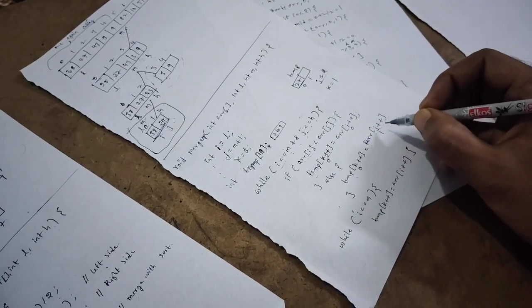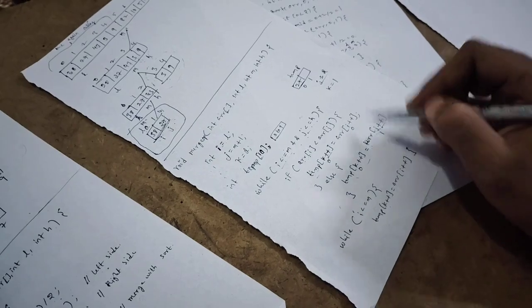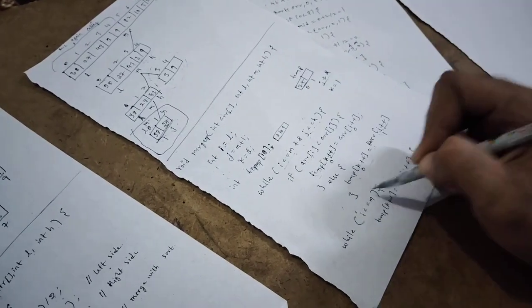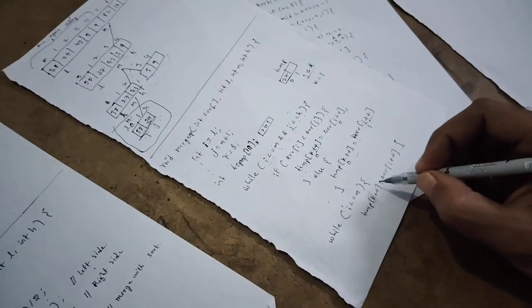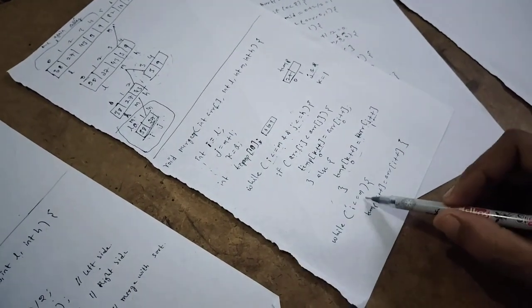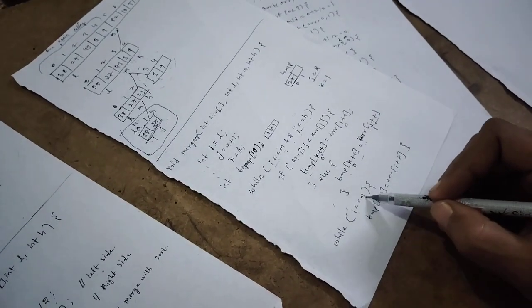Here j value is 1, it's incremented. After this execution, j equals 2 and k equals 1. Here i is 0 less than or equal to 0, there is no change in i and m.